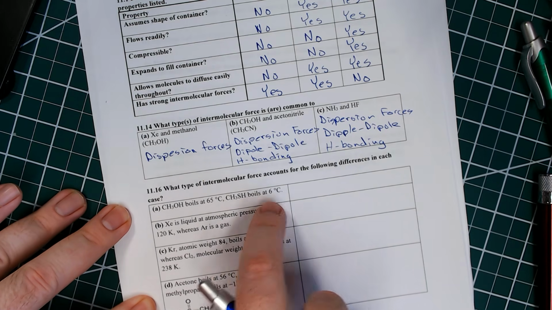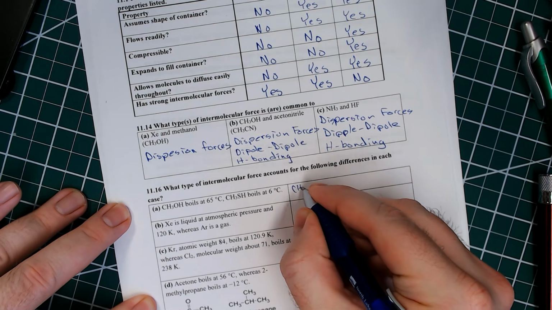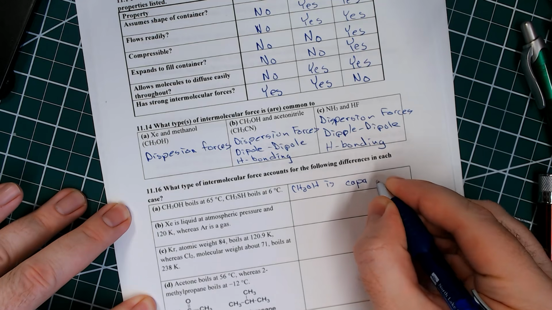Well, the reason for this difference is because of hydrogen bonding. CH3OH is capable of hydrogen bonding.